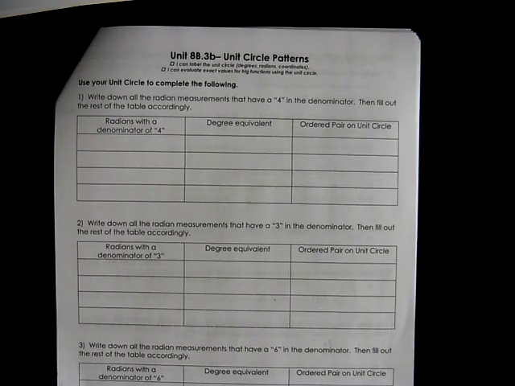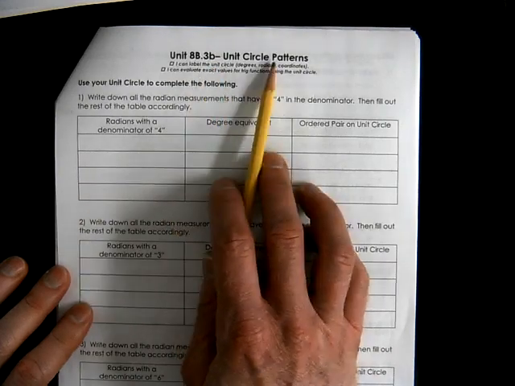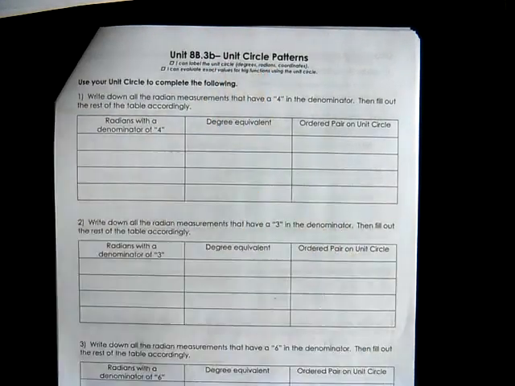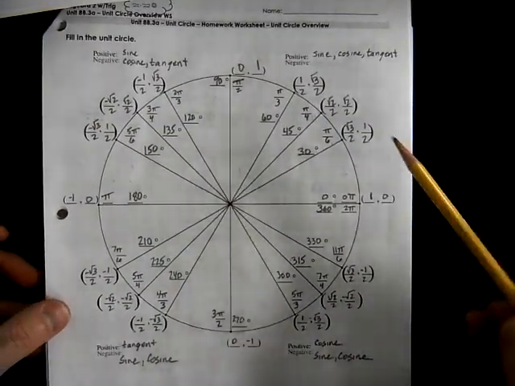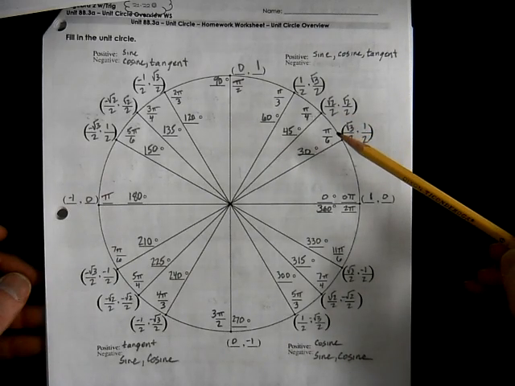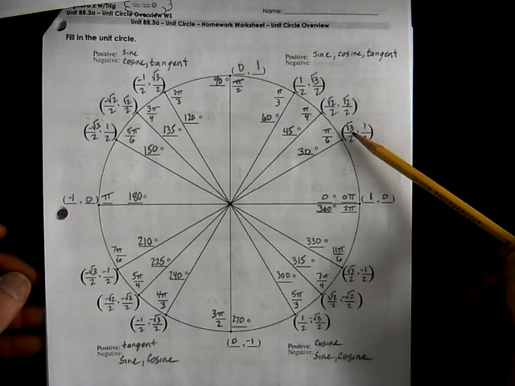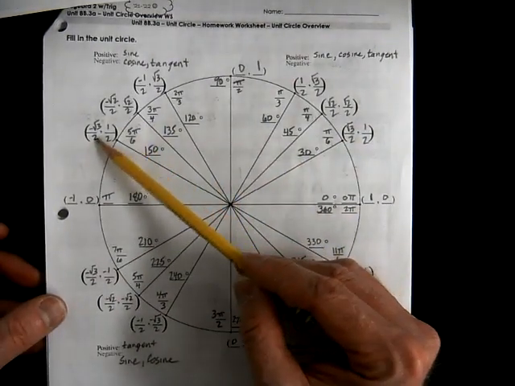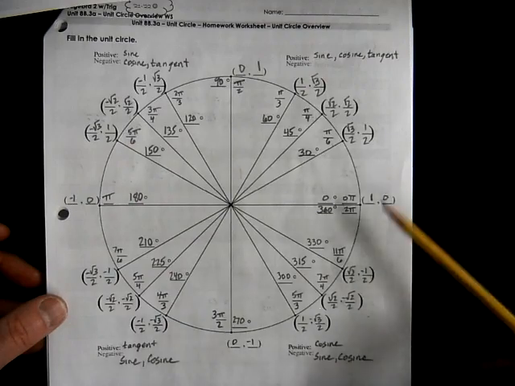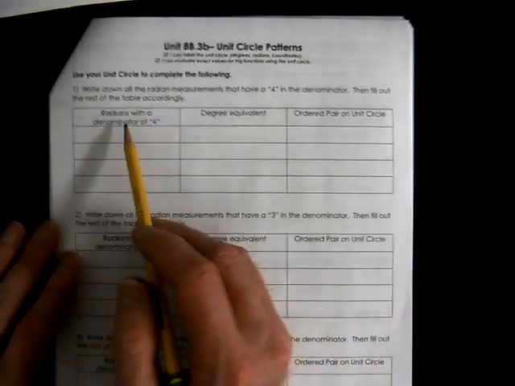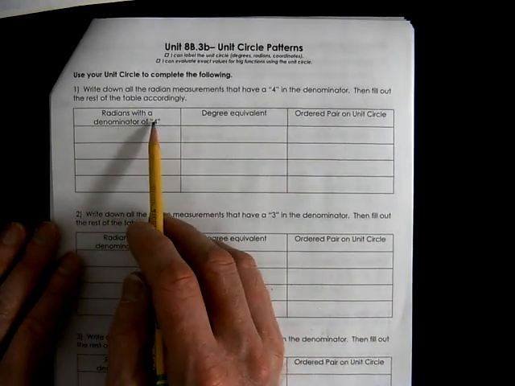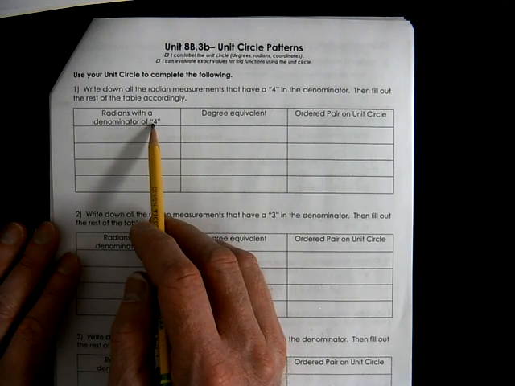This is Algebra 2 with Trig, working on 8b.3b. We're looking at some patterns that are true about the unit circle. When we've talked about the unit circle in the past, we've discussed how there are different angles with the same exact coordinate. We're looking for all the radian values that have a denominator of 4.